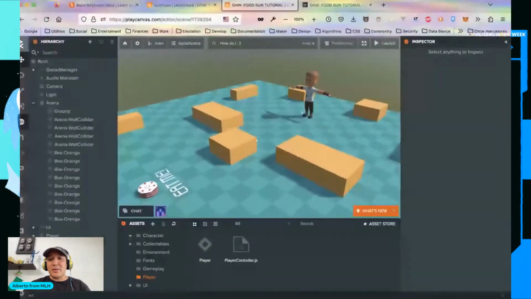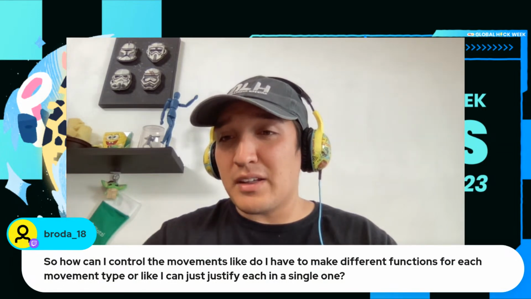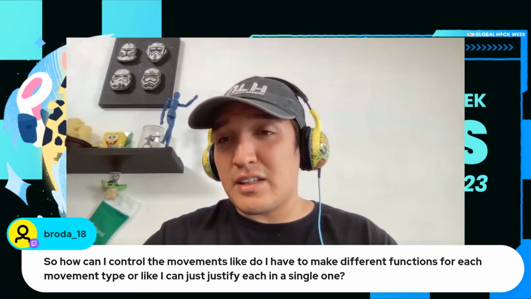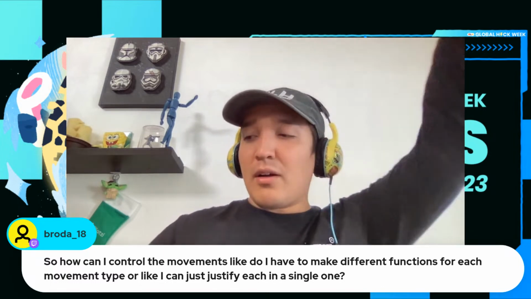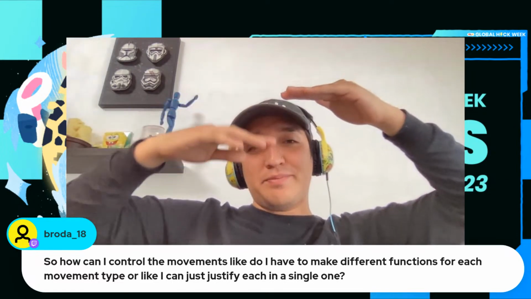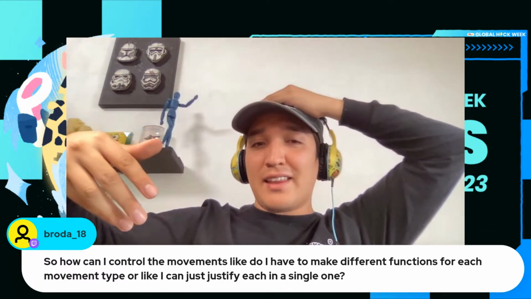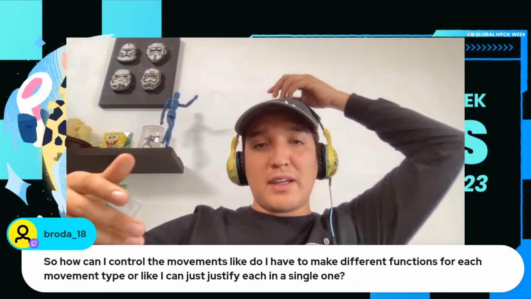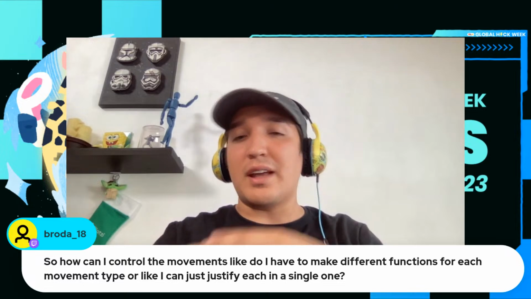So I'm going to resolve some comments here. How can I control the movement? Do I have to make different functions for each movement type, or can I just handle each in a single one? What you saw us do in this example is make a switch, and we add a controller for every single key pressed, and depending on the key we pressed we give a value to the position of the character, right? So that could be a way.